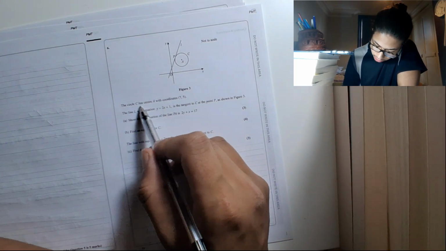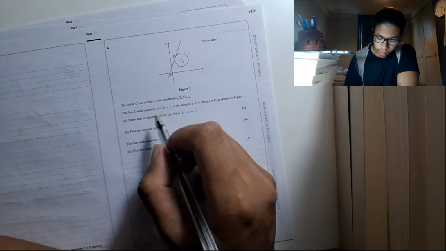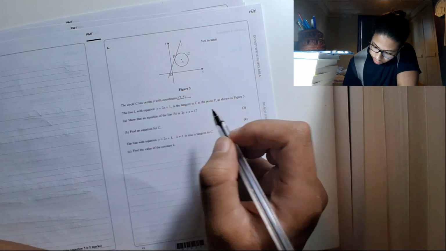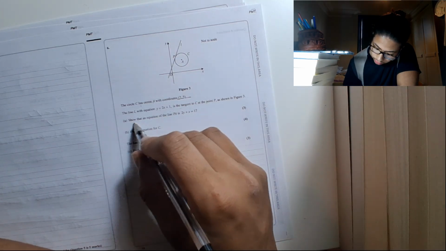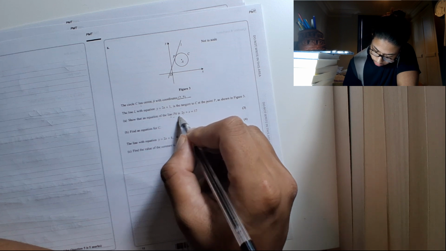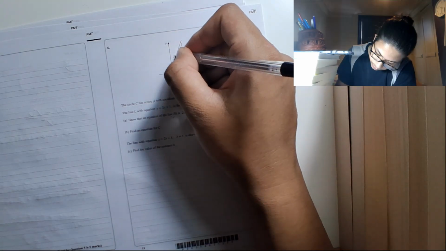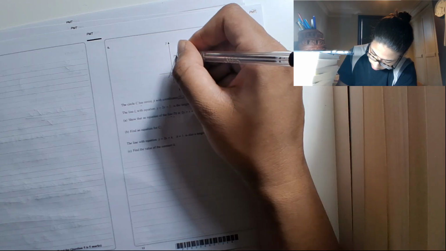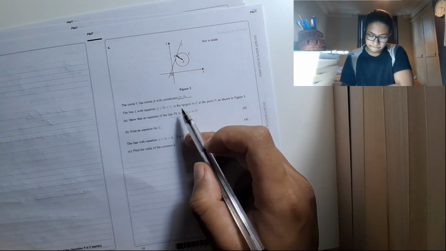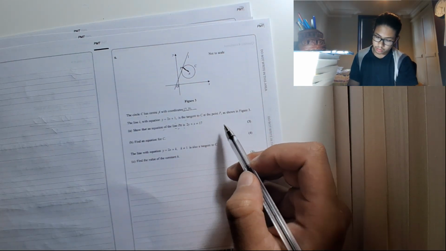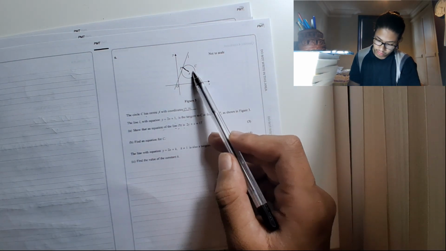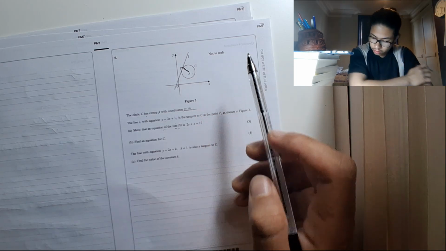The circle with the center A has coordinates 7, 5. Okay. The line L with the equation y equals 2x plus 1. Show that the equation of the line PA. So P is where this connects. So P is this point. So we want to find this line here. So it doesn't tell you how big the radius of the circle is.